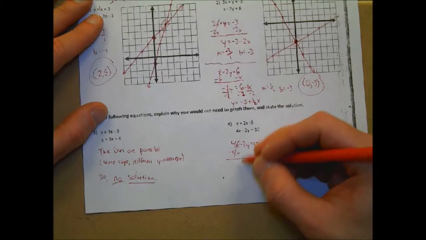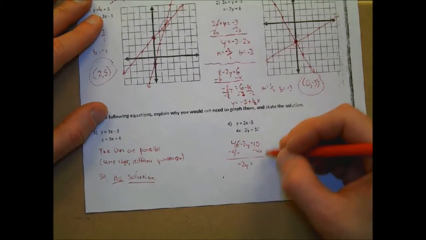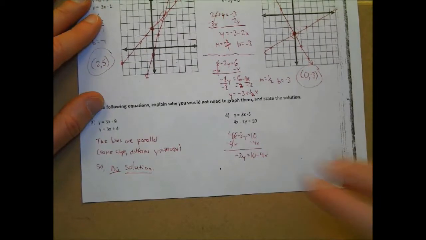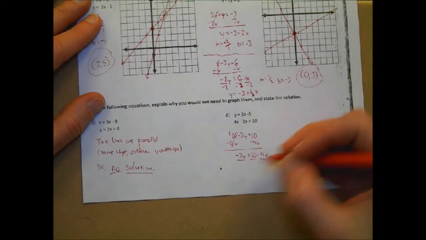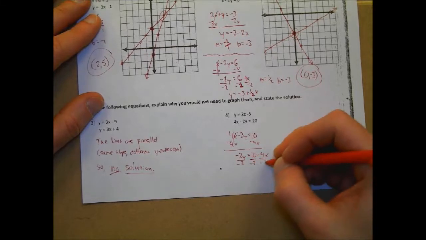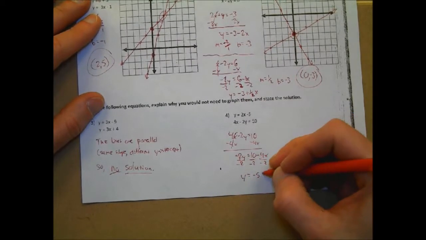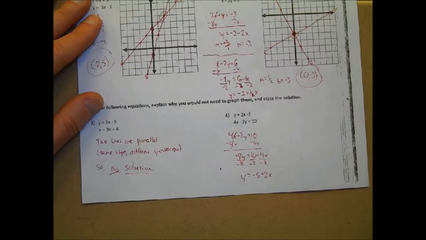And negative 2y. Yep. And then this is just going to be 10 minus 4x. And then what should we do? Yep, divide everything by negative 2. Good job. You got it. Y equals negative 5, negative 4 divided by negative 2, positive 2x.